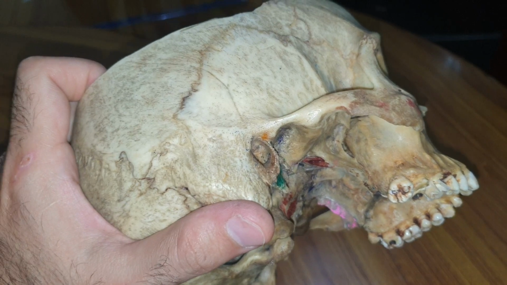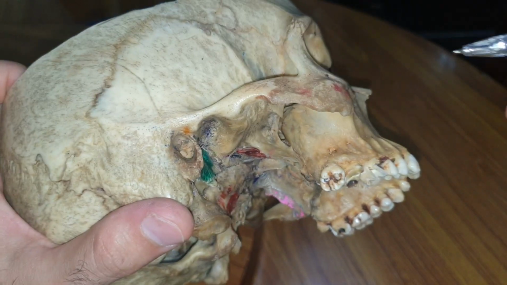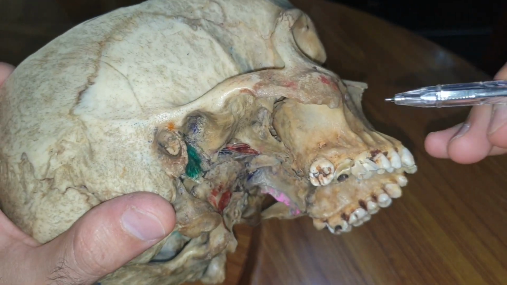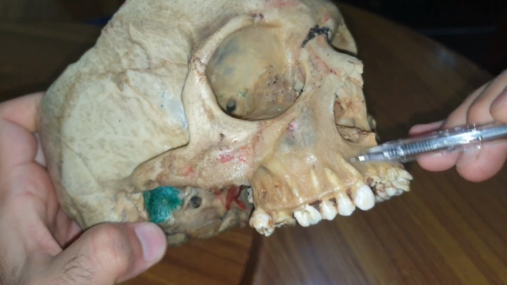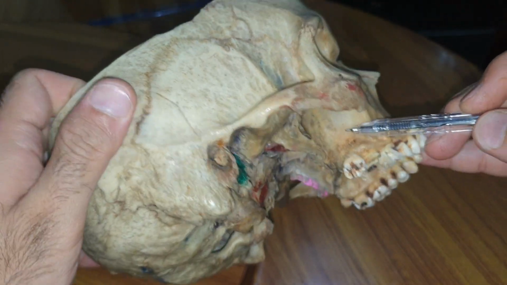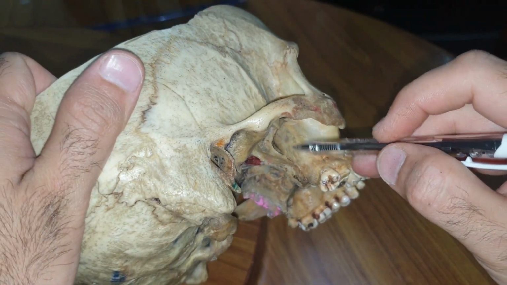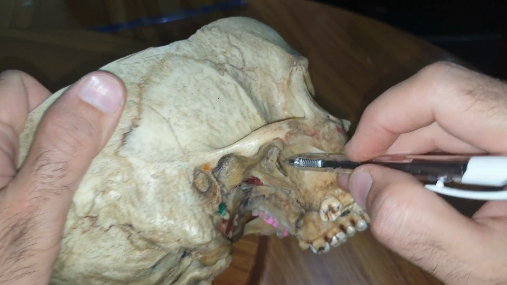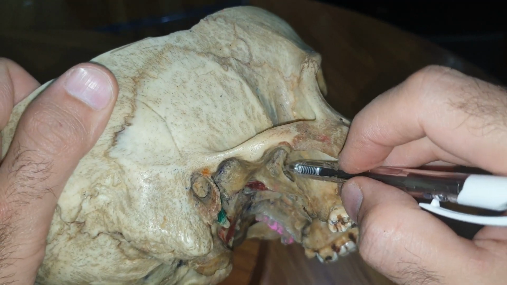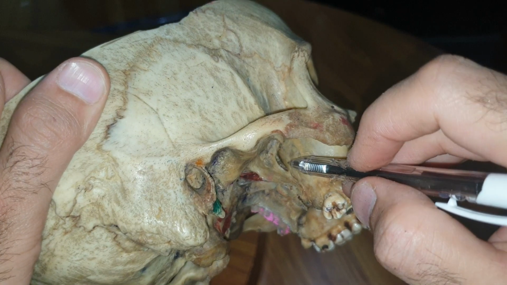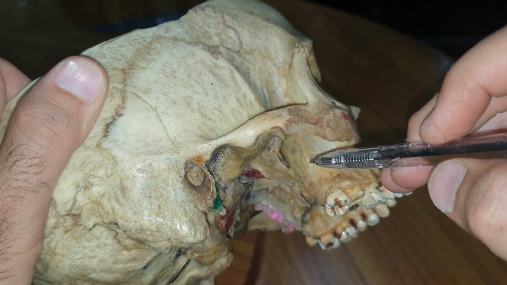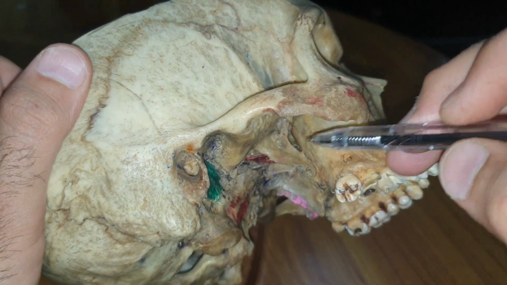Now let's look at some boundaries of the pterygopalatine fossa. Anteriorly, it is bounded by the posterior surface of maxilla. Now this bone is the maxilla. If we move backwards, this is the posterior surface of maxilla, which is going inside the pterygomaxillary fissure. So this forms the anterior boundary of the pterygopalatine fossa.